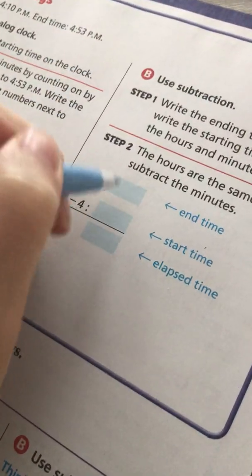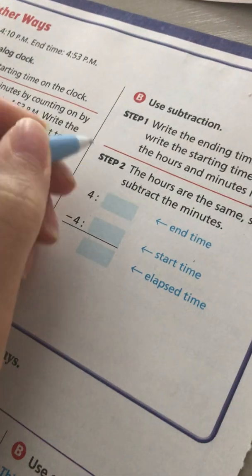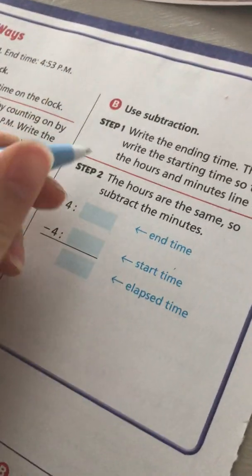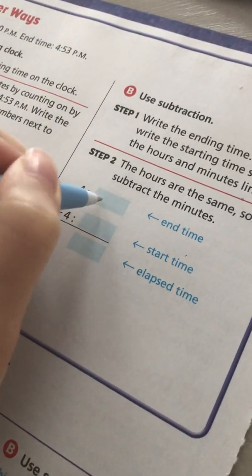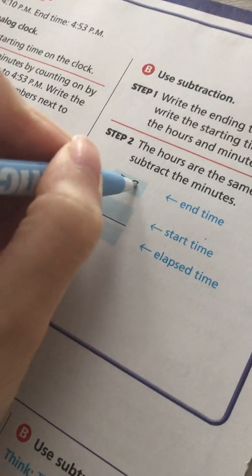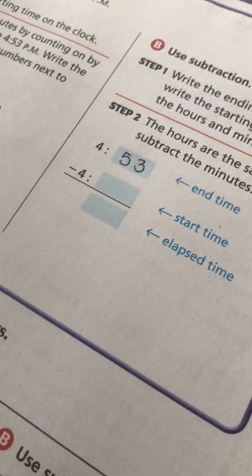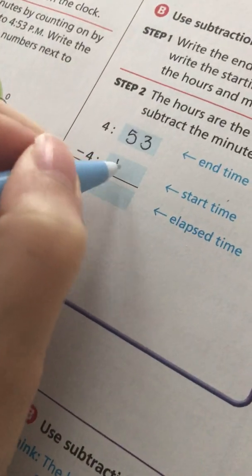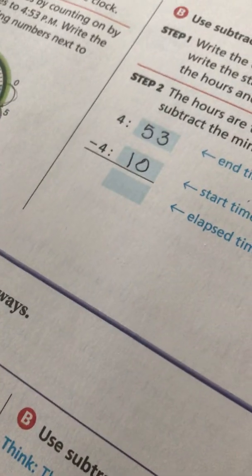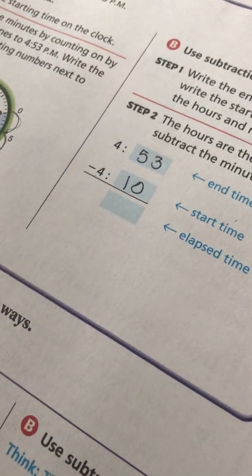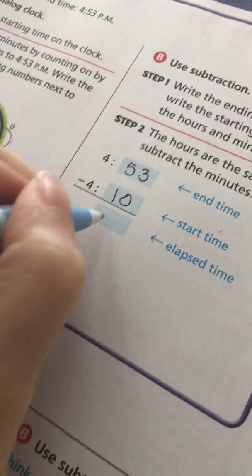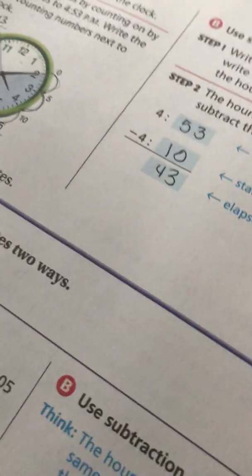So basically what we're going to do is write the ending time. Careful here. You don't want to write the start time. You want to write the ending time. 4:53 is when the movie ended, and you're going to subtract the start time from it. All right, because you couldn't really subtract 4:10 from 4:53. And then the difference is going to be the elapsed time, which is 43 minutes.